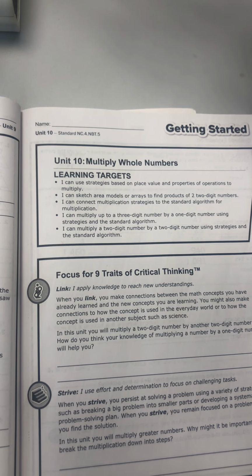All right, we are starting a new unit. Unit 10, we're starting multiplying. This is going to take us a couple weeks to do.